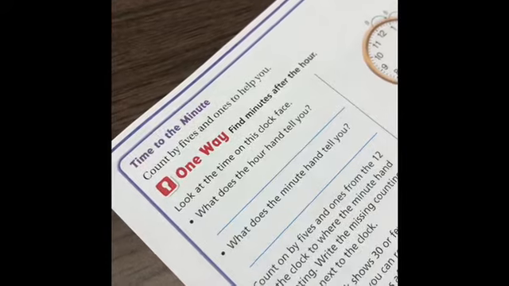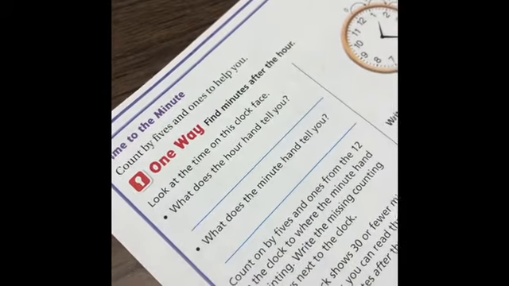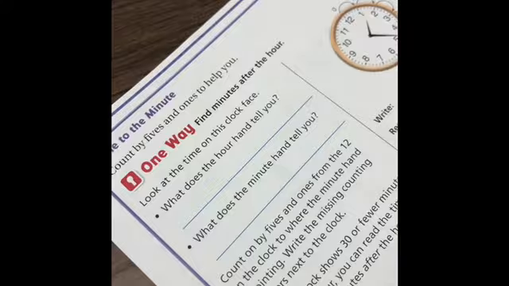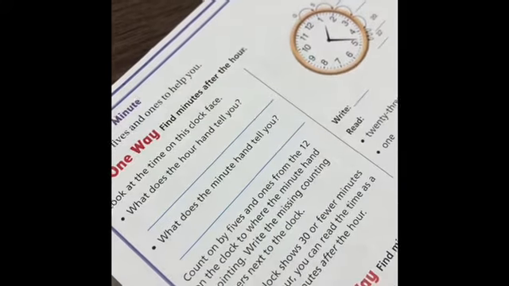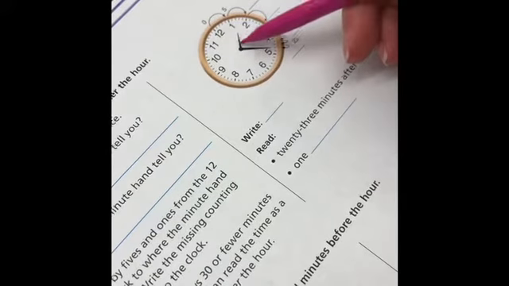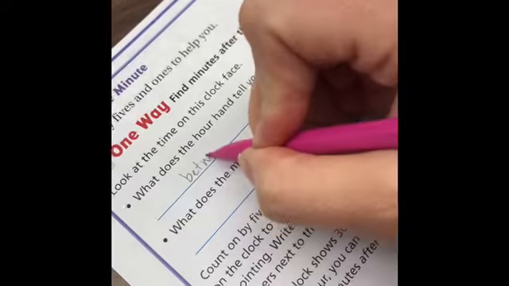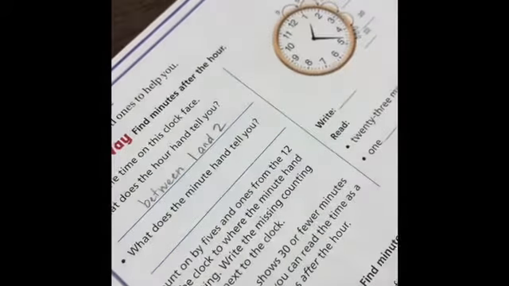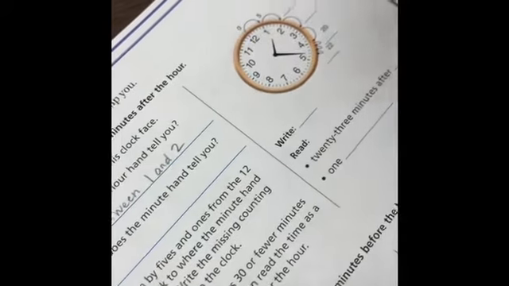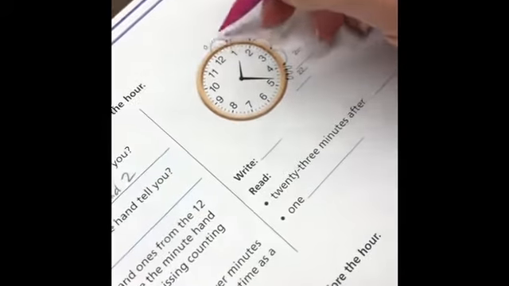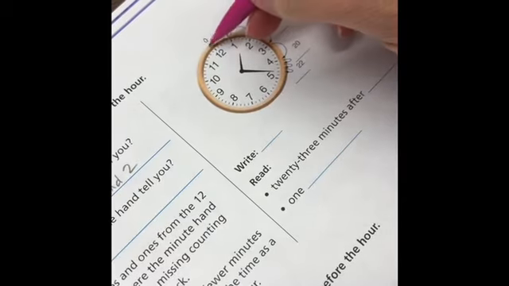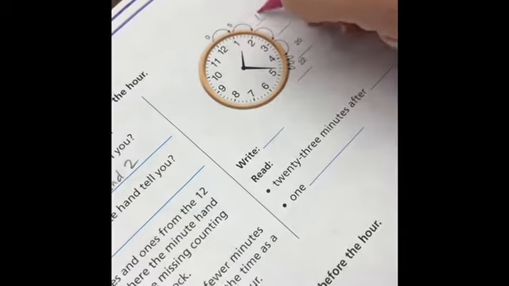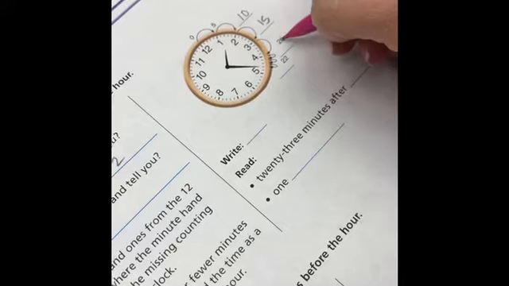All right, time to the minute. Count by 5s and 1s to help you. It says one way is find minutes after the hour. So we're going to look at the time on this clock face, and what does the hour hand tell you? Our hour hand is a shorter hand, and it's between the 1 and the 2. So we're just going to write between 1 and 2. And what does the minute hand tell you? Well, when we skip count by 5s over here, it starts at 0 at the 12, and it goes 5, 10, 15, 20.